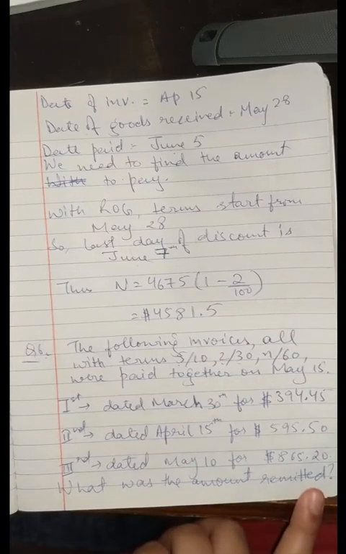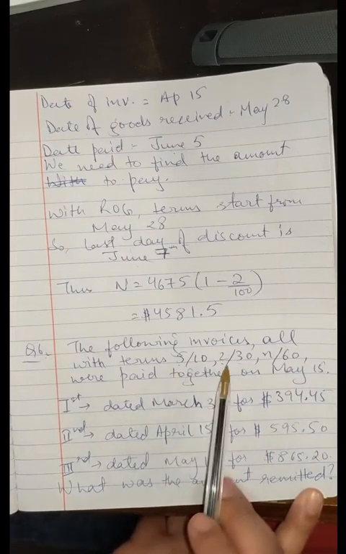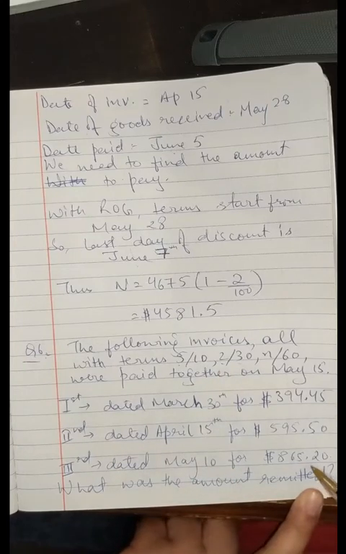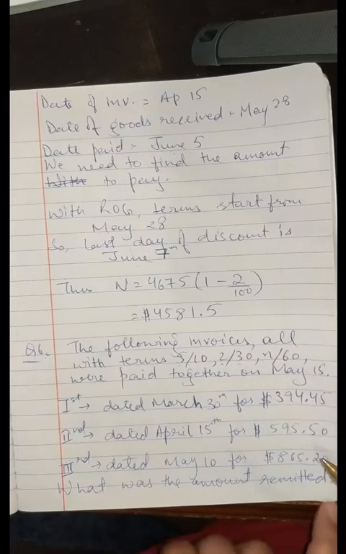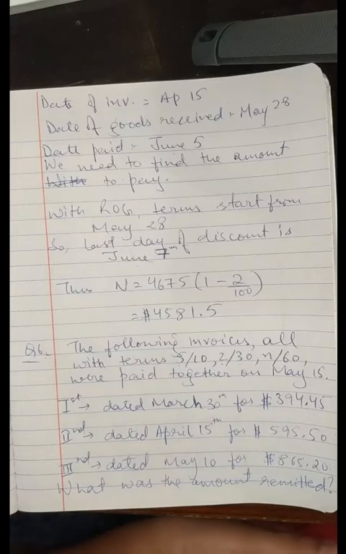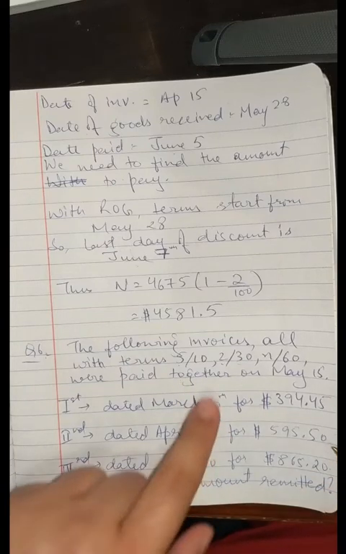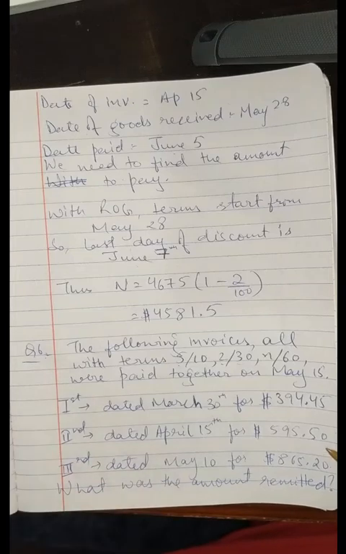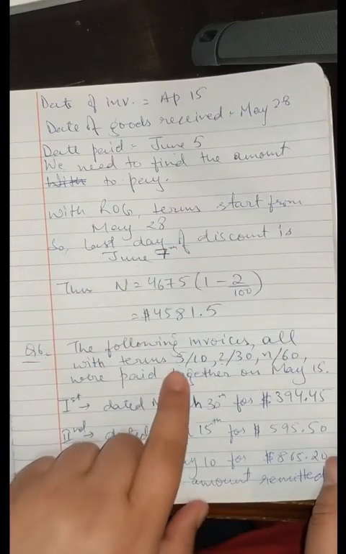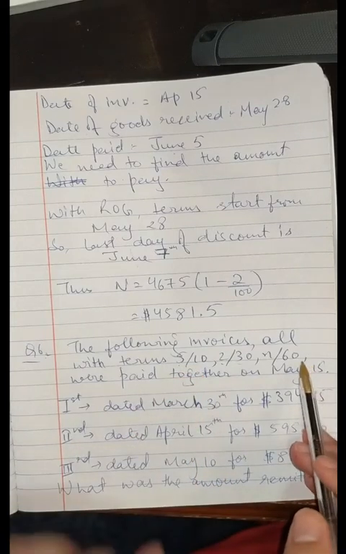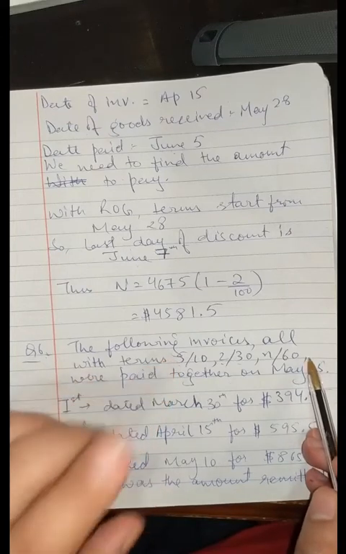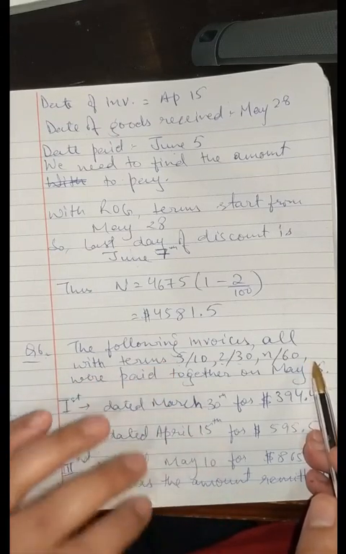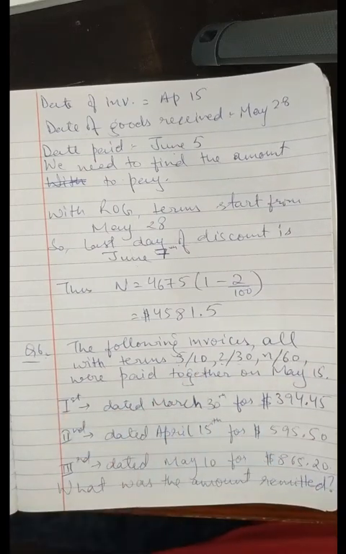Actually they were supposed to pay this, and this, but there is a chance that they can receive a 5% discount or a 2% discount on these three. So let's find out which invoice is getting 5%, which invoice is getting 2%, and which invoice is getting no discount. Maybe everyone is getting 5%, maybe everyone is getting 2%, maybe no one is getting any discount, but still we need to find. It depends. See, with this in terms, we do not have any EOM or ROG. That means this is ordinary. So the dates given are the actual dates from where these terms will start.